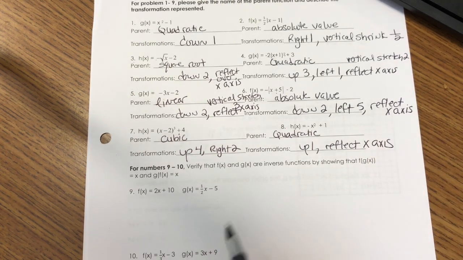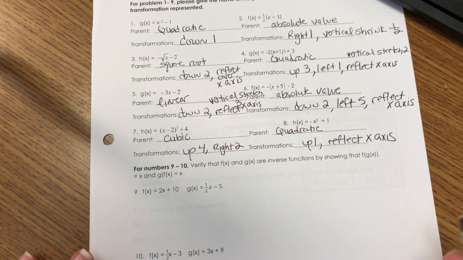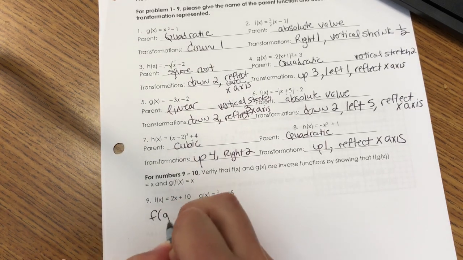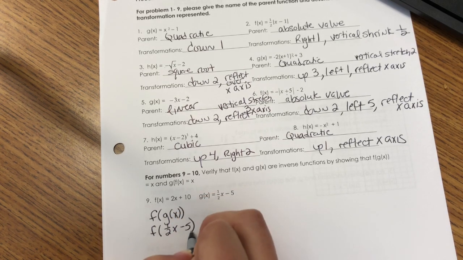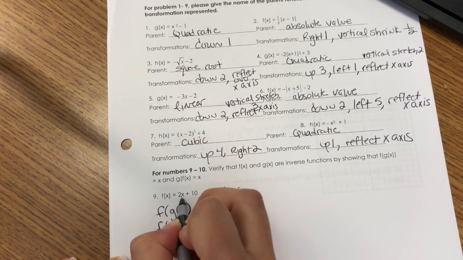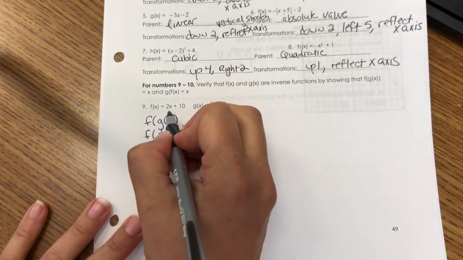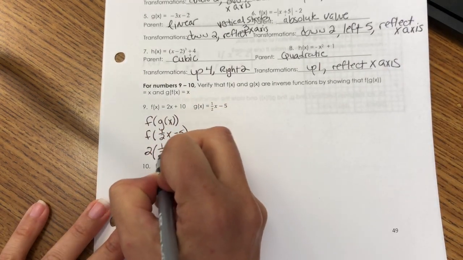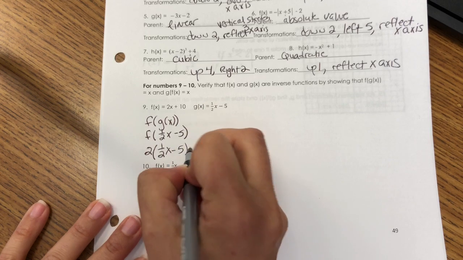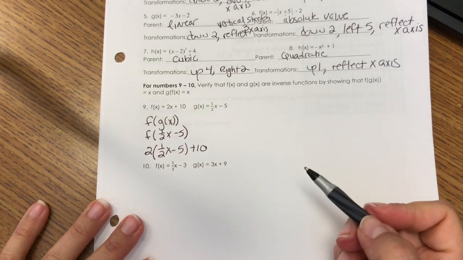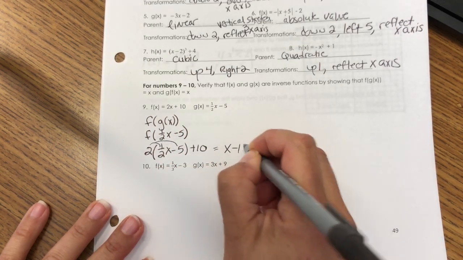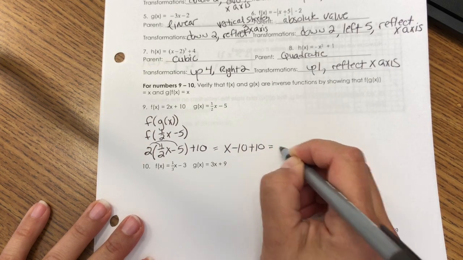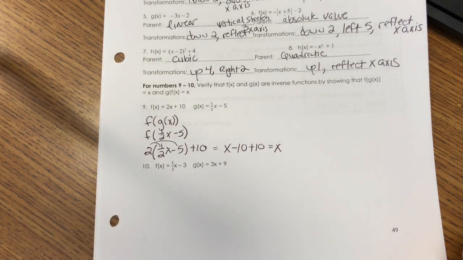Verify that f and g are inverses by showing the compositions both equal x. So f of g of x is f of 1/2 x minus 5. So I'm going to take this 1/2 x minus 5 and replace it in the x of the f function. So that's 2 times 1/2 x minus 5 plus 10. And then you should show your simplification. I'm going to distribute the 2. And then negative 10 plus 10 is 0. So that leaves me with x.